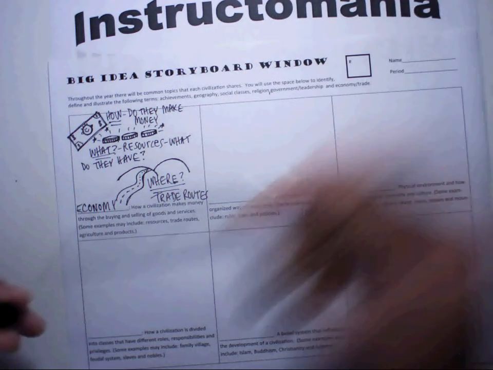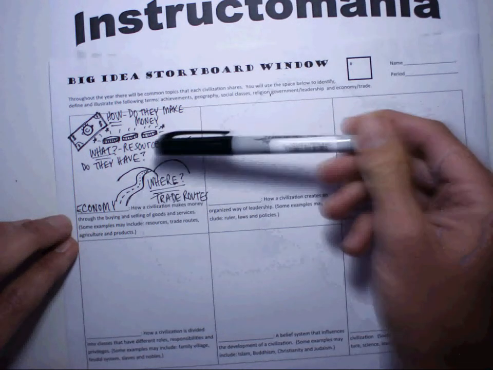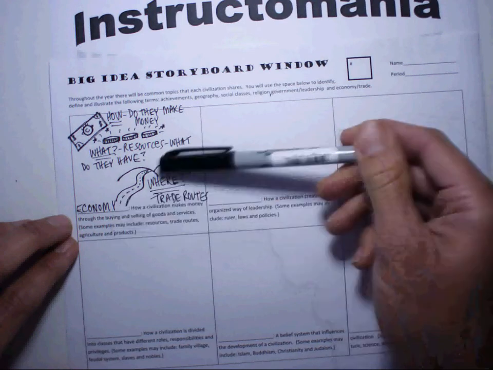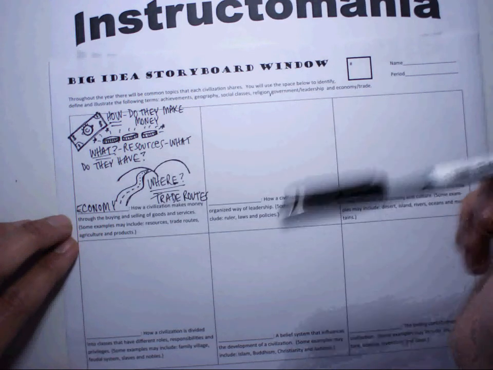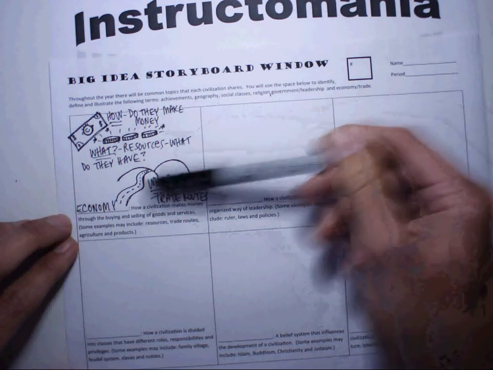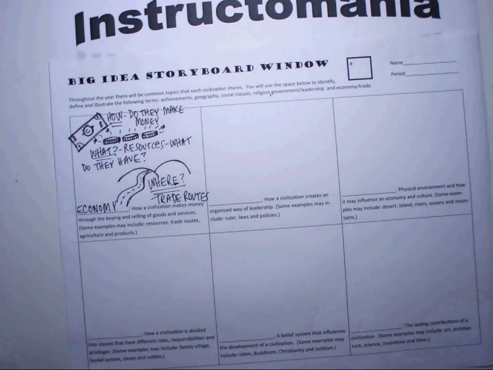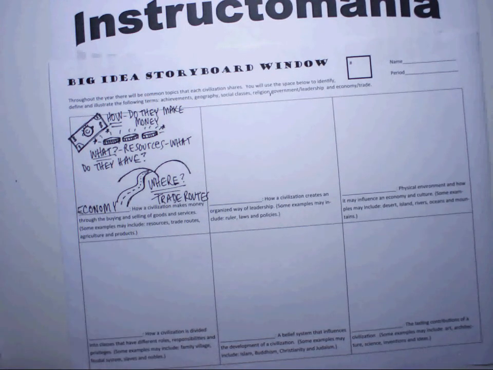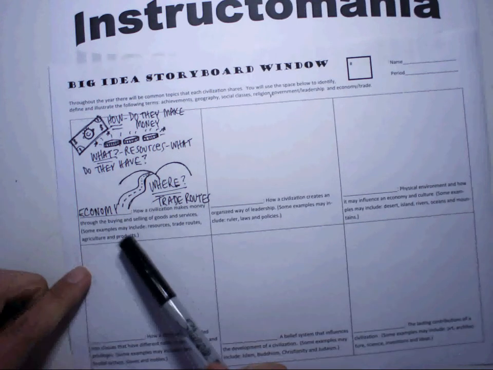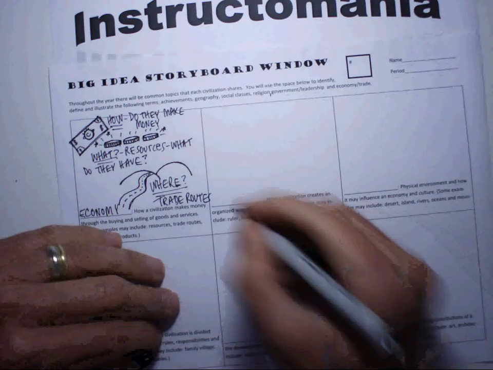Now some examples, maybe while you're catching up here. Some resources: we're going to talk about in Africa how gold was a major resource. We're going to talk about how silk was a resource in China. And the silk was traded on the Silk Road that connected Europe and Asia. They kept it secret so that no one would know how to make silk, so that people had to come to them. And that's how they made their money. That's economy, how you make money. Sometimes it's agricultural, which means it's something you grow, but sometimes it's something you produce, like silk.